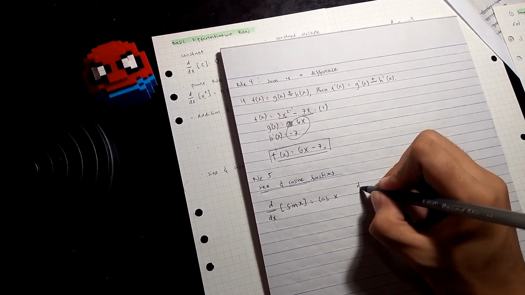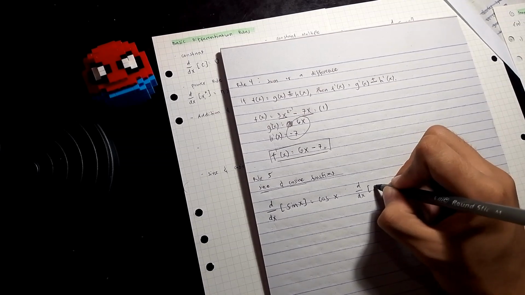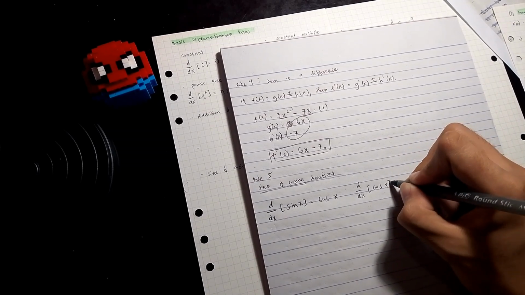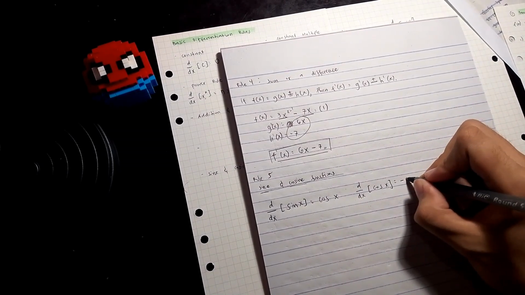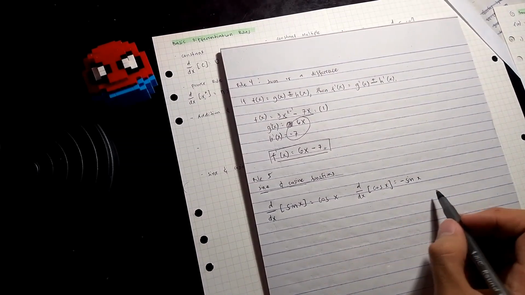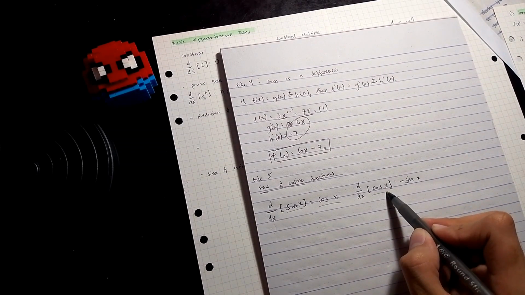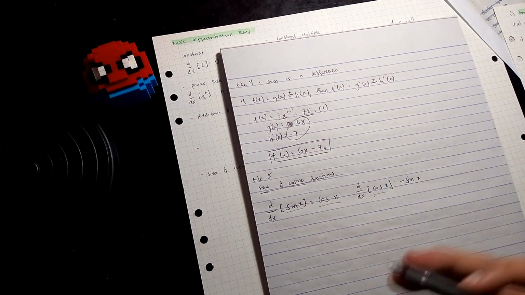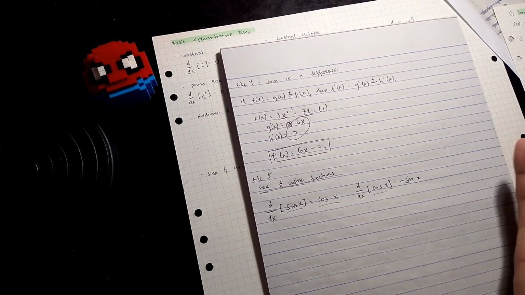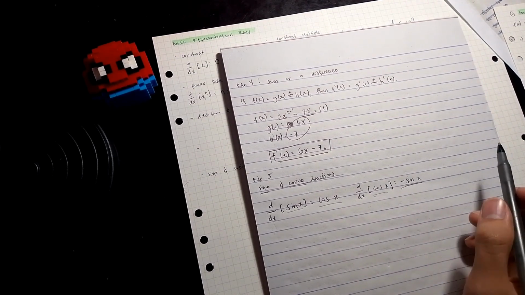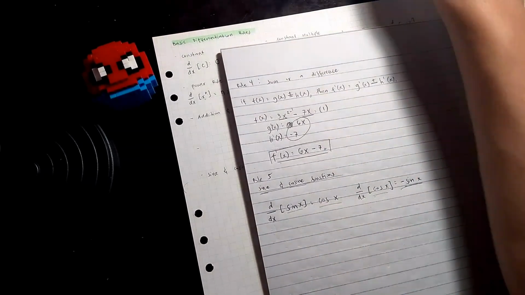But the derivative of cosine x is equal to negative sine x. Know the difference? The derivative of sine x is cosine x, but when cosine x is derived, it will turn into negative sine x.